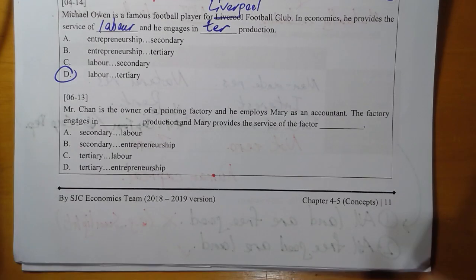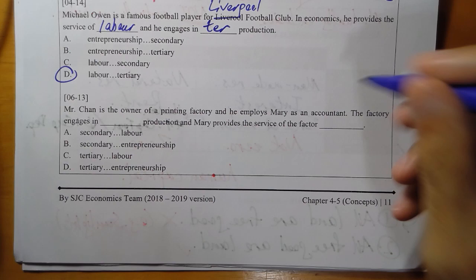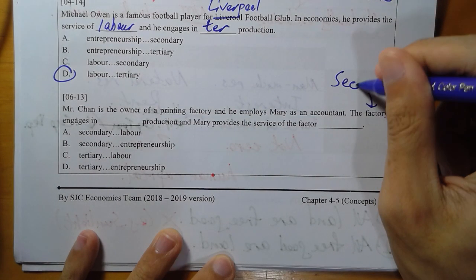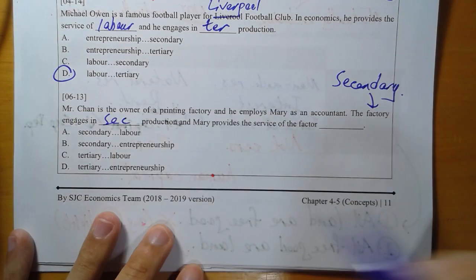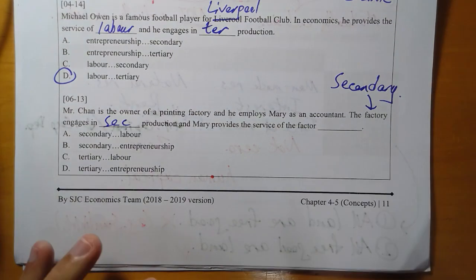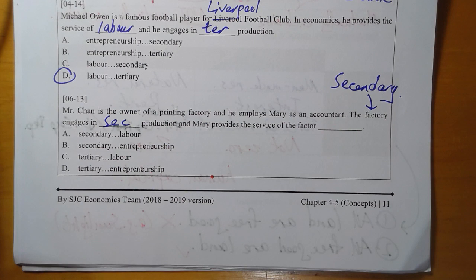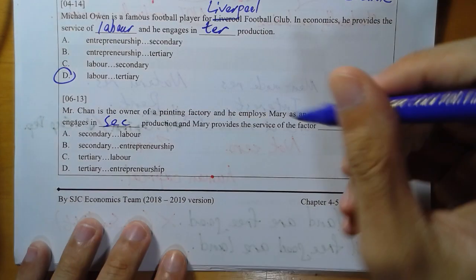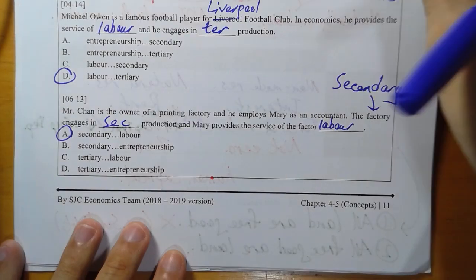Now, next one. Mr. Chen is the owner of a printing factory, employs Mary as an accountant. Now, the factory 啦，你逢親見到啲字啊，唔使問啊，即刻知道啊。Secondary production, right? Mary being employed, so not the owner, and she provides mental and physical effort for the factory. That is why that is labor. Secondary labor 啦，得唔得啊？Quite easy. Now, moving on.